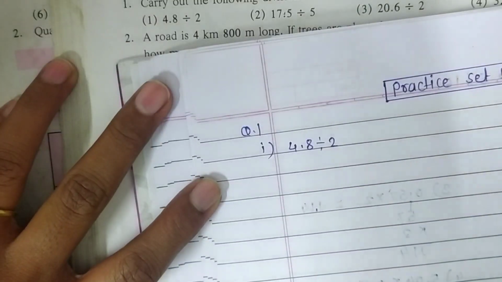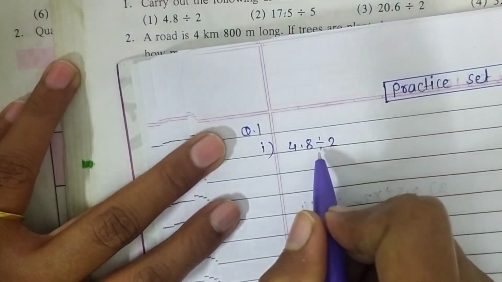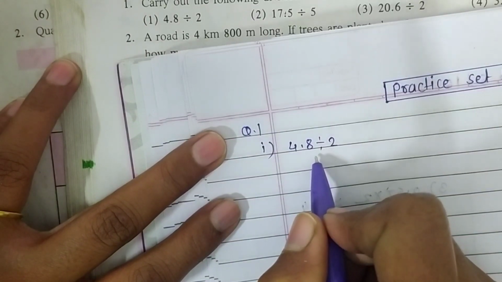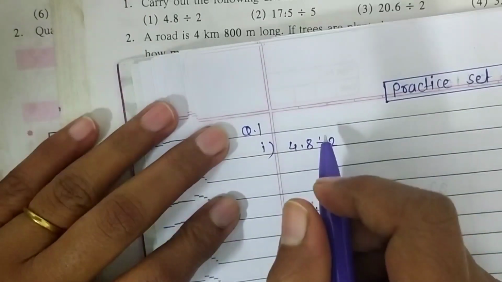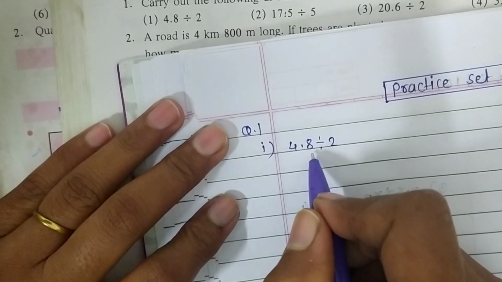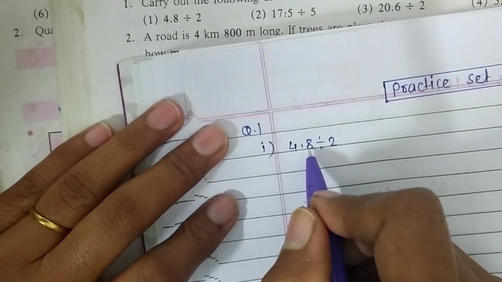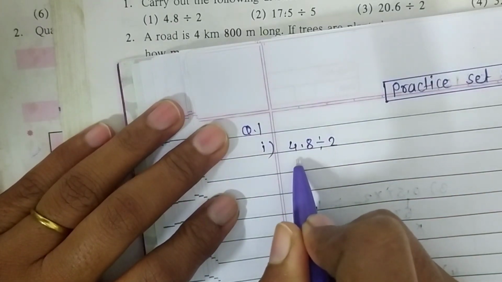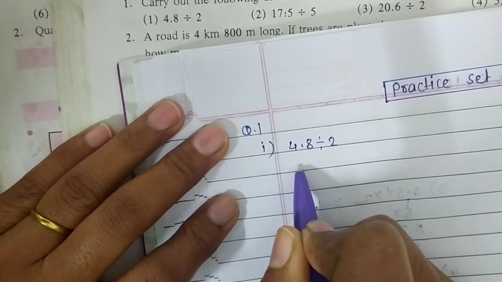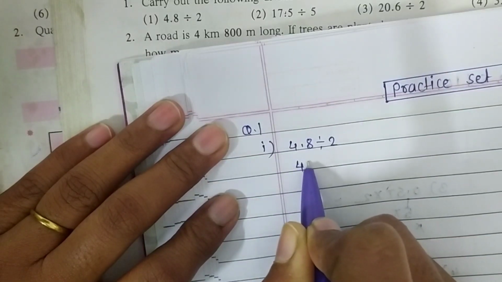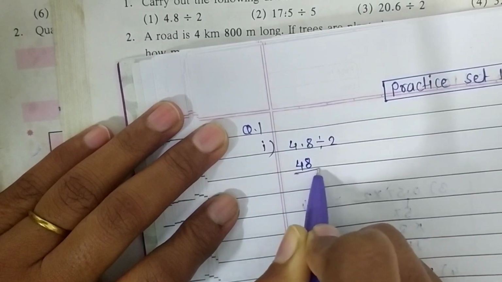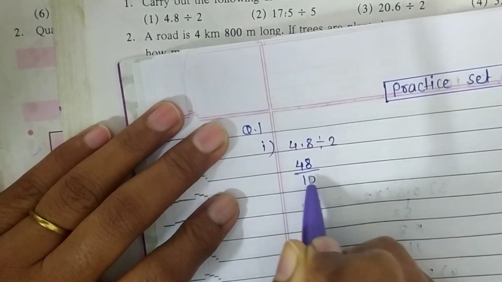While carrying out the divisions of decimal fractions, we have to write them as a normal fraction or common fraction. So 4.8 is written in a common fraction as 48 upon 10.